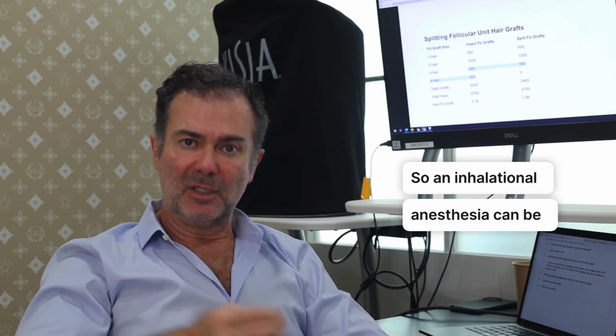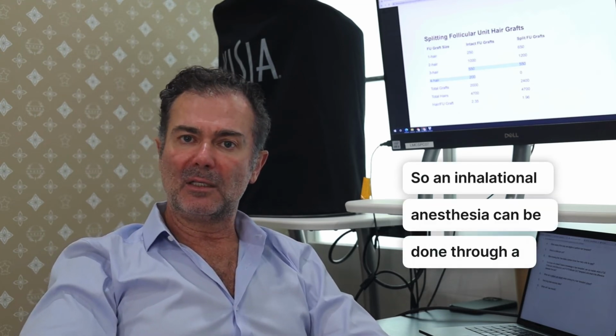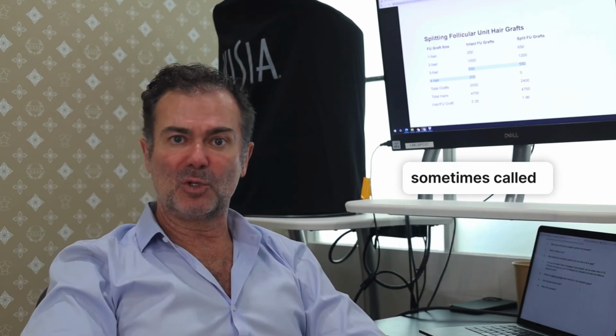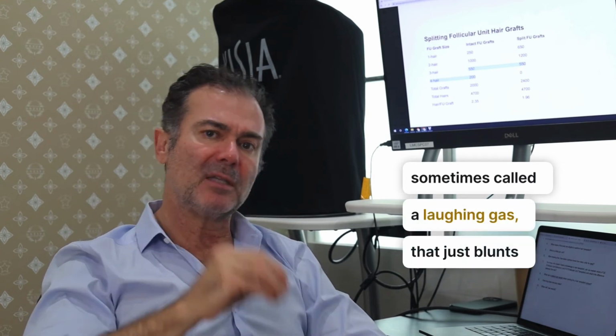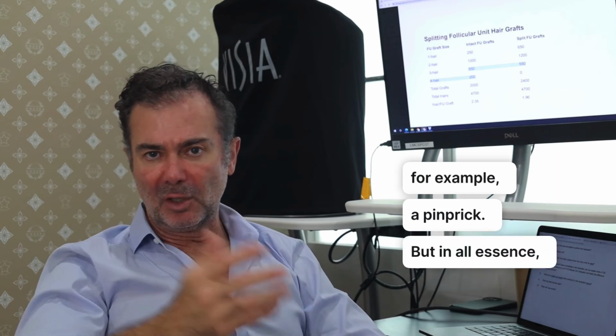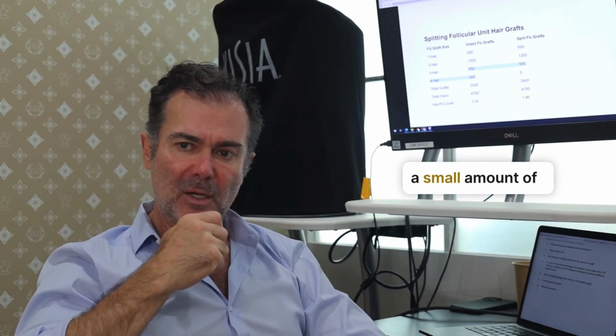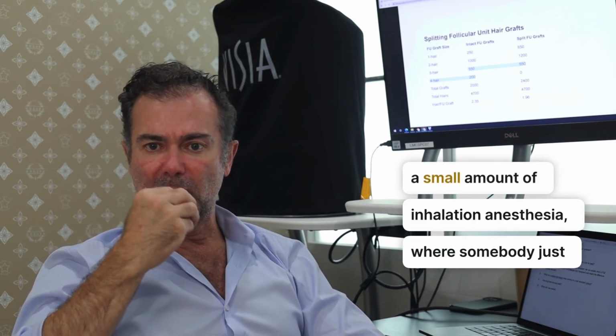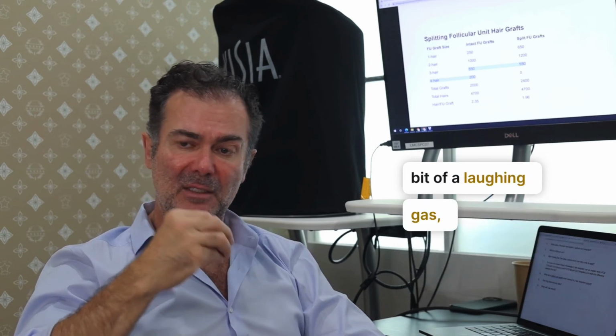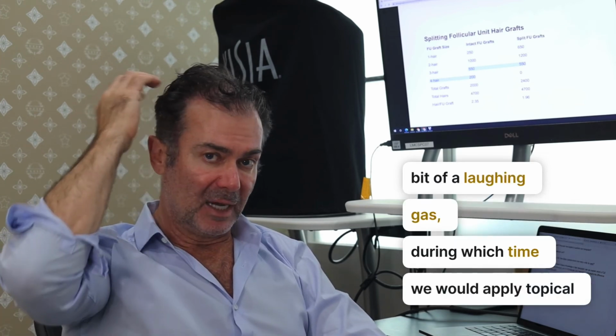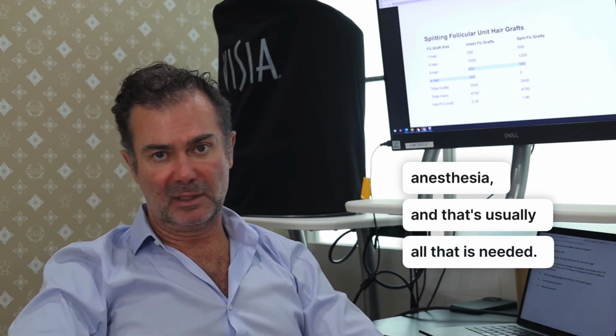So an inhalation anesthesia can be done through a delivery of a small amount of nitrous oxide, which is an anesthetic gas, sometimes called a laughing gas, that just blunts the response of, for example, a pinprick. But in all essence, if you give us your trust, what we often advocate is a combination of a small amount of inhalation anesthesia, where somebody just breathes a little bit of laughing gas, during which time we would apply topical anesthesia, and that usually is all that is needed.